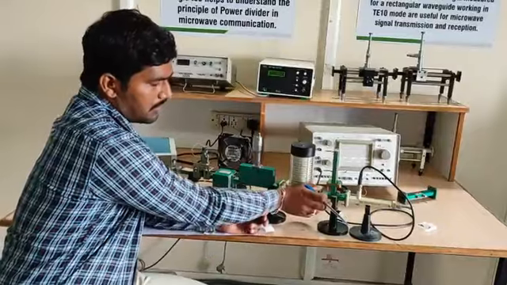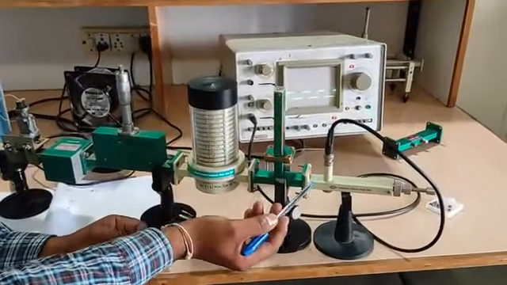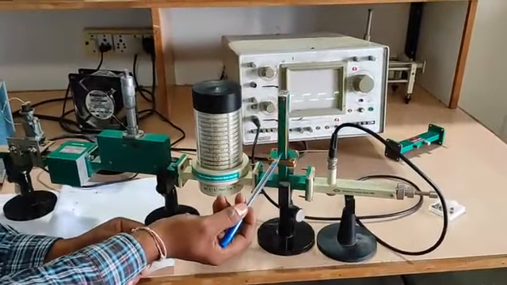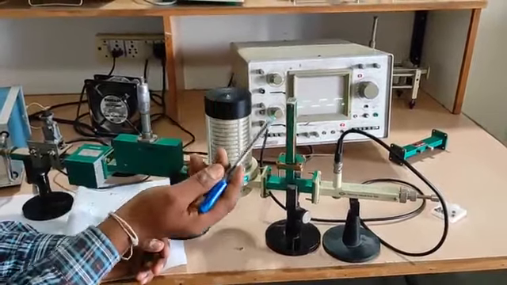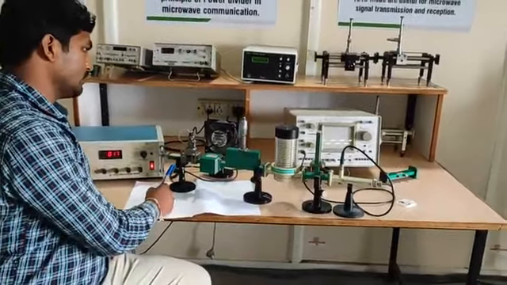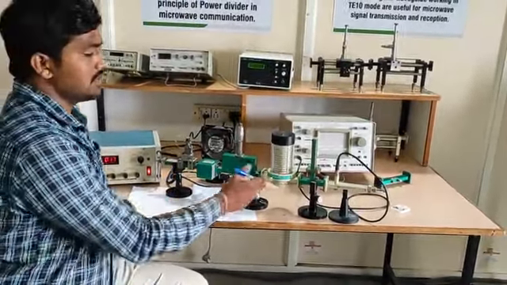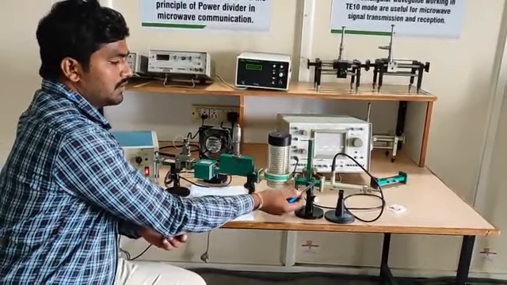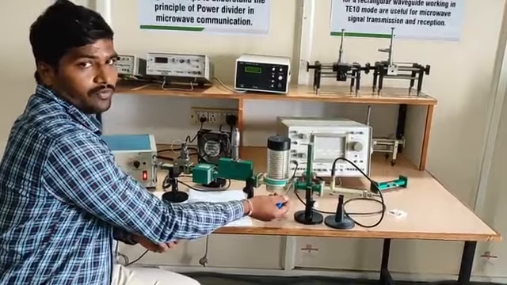We connected the input at port 1 and we are observing the output at port 2. Port 3 is matched with a matched termination. Observe that the output value is almost 15. As well, we can connect the input at port 2 and observe the output at port 1.